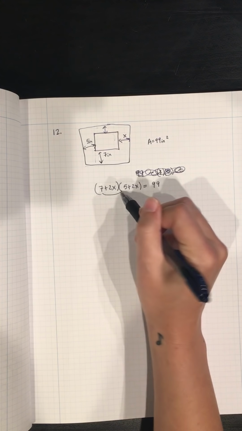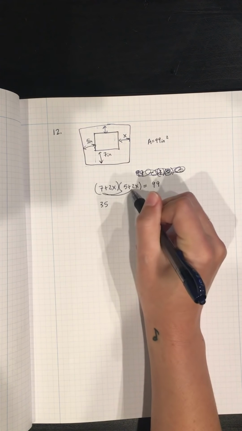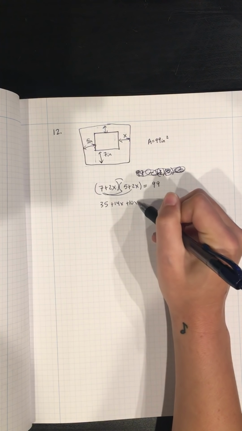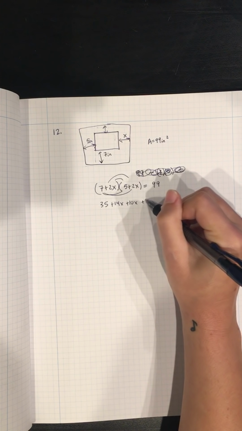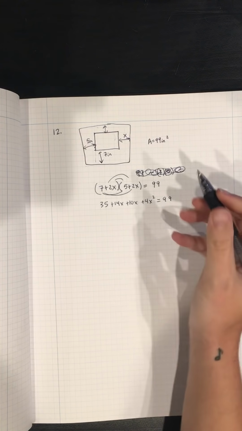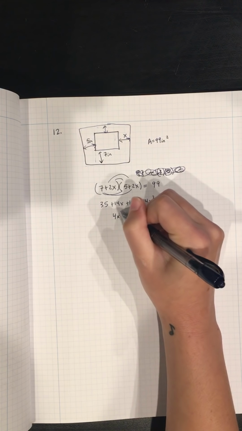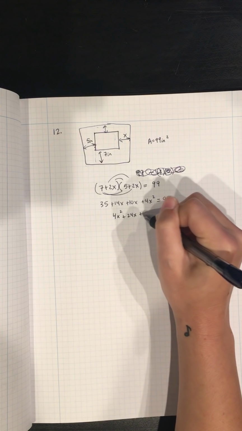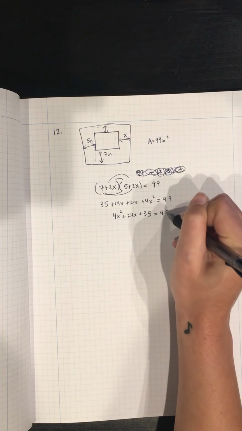So I'm going to FOIL this now and get 35 plus 14x plus 10x plus 4x squared equals 99. So I'm going to combine like terms, and I'm going to put this in standard form. So 4x squared plus 24x plus 35 equals 99.